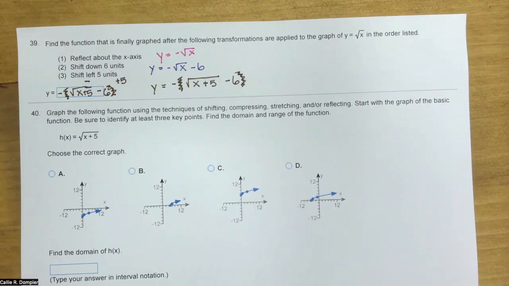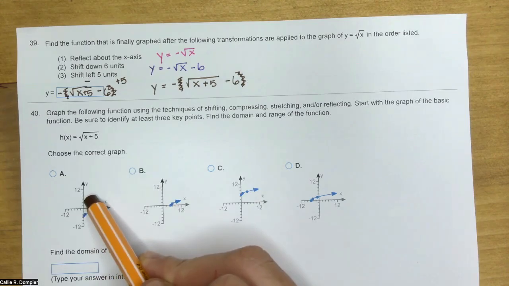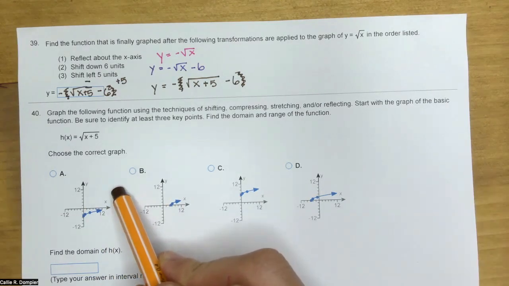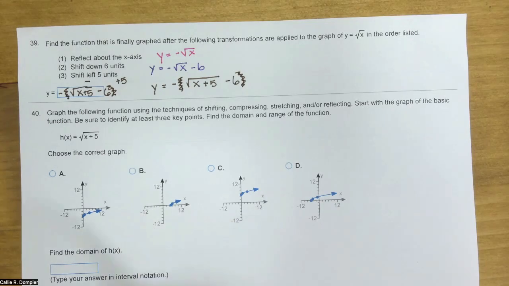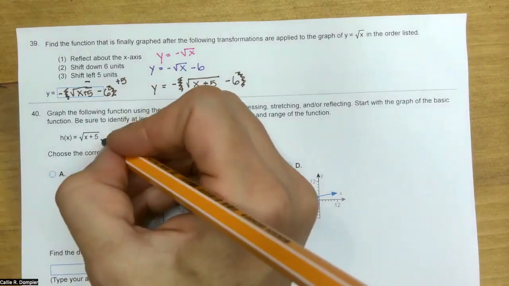Graph the following function using the techniques of shifting, compressing, stretching, or reflecting. Start with the graph of the basic function and identify at least 3 key points. Find the domain and range of the function. So we're going to pick the correct graph. So we have the square root of x is usually right here, right? Now we're going to add 5 inside the parentheses. Add 5 only to the x.